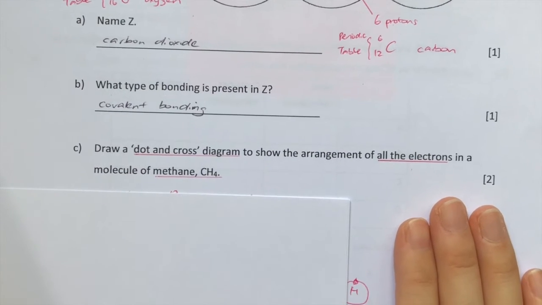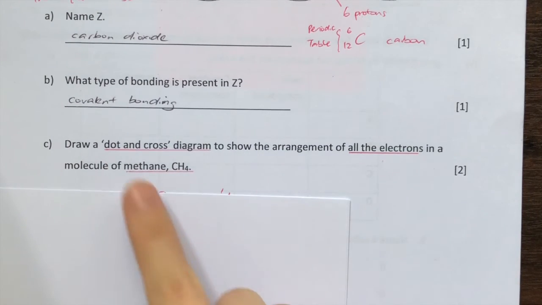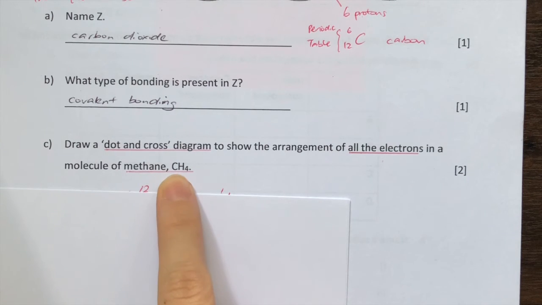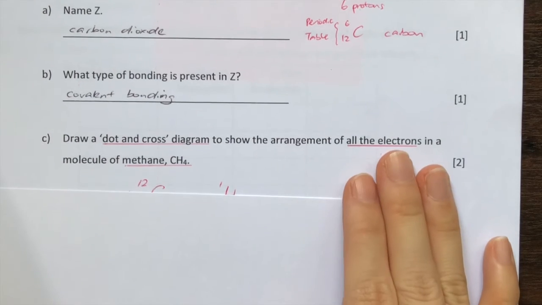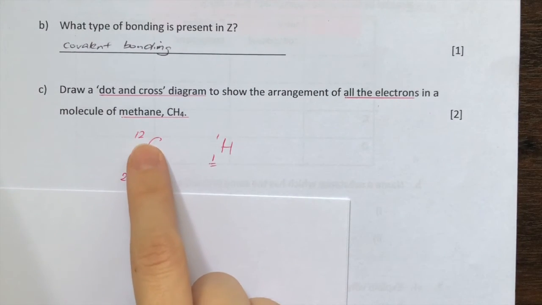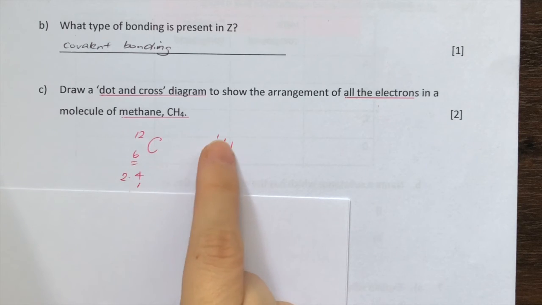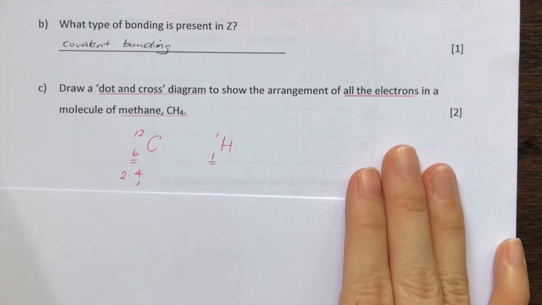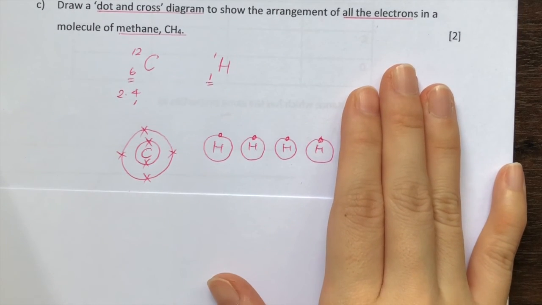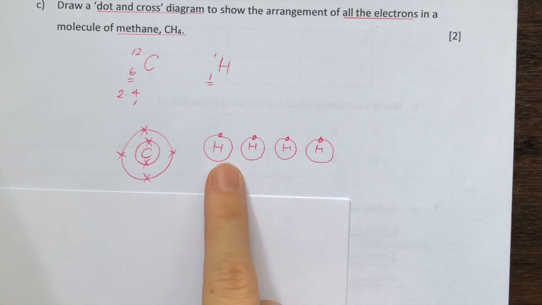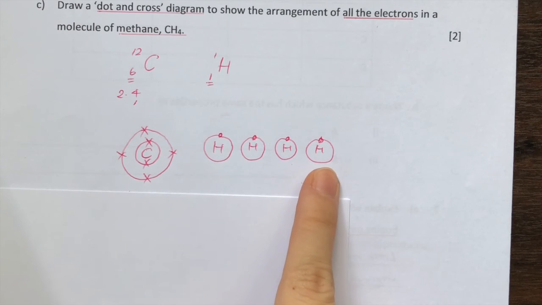Okay, and for the final part, they ask you to draw a dot and cross diagram to show the arrangement of all the electrons. So you must draw all the electrons in methane. So step number 1, go to the periodic table, write down how many electrons carbon has, which is 6, and hydrogen, which is 1. So 6 electrons will give you 2.4. So we draw all the electrons for carbon and for the 4 hydrogen atoms.